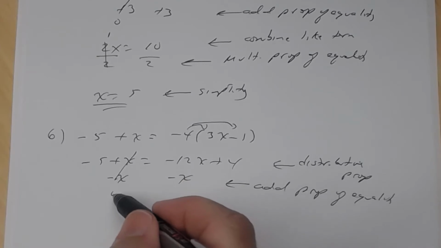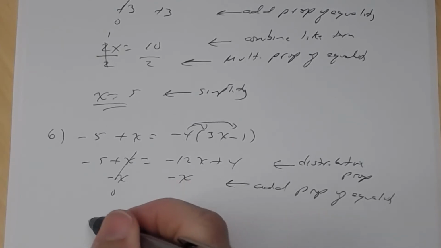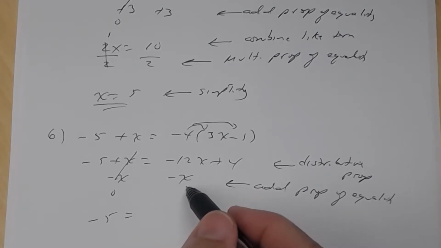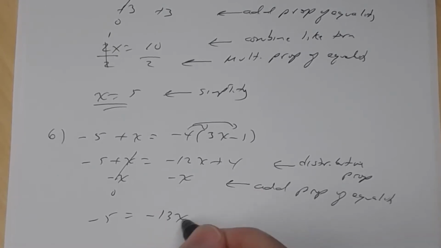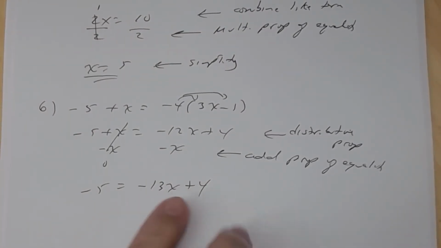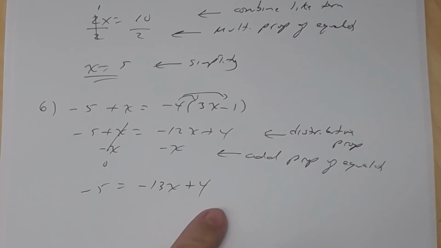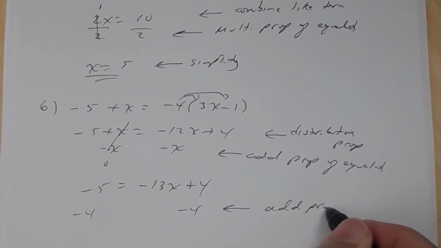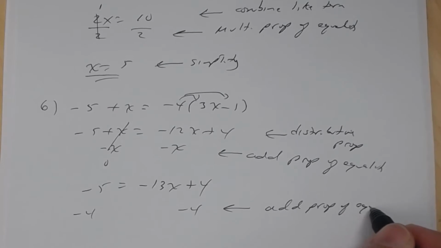Positive x and negative x is 0. Negative 5 plus 0 is negative 5. A negative 12x and a negative x is a negative 13x, and then plus 4. Okay, so now I have the variable term on one side, but I do have constants on the other, so let's get rid of that plus 4. The opposite of adding 4 is to subtract 4. All right, so again, what allows me to subtract 4 from both sides is the addition property of equality.